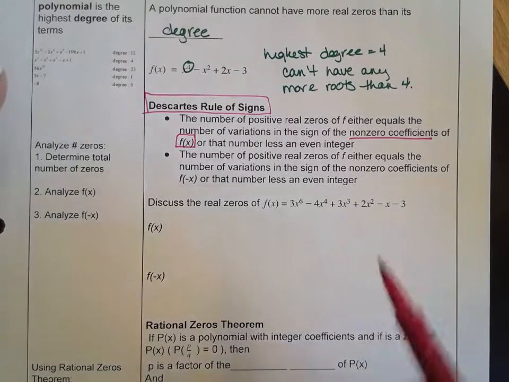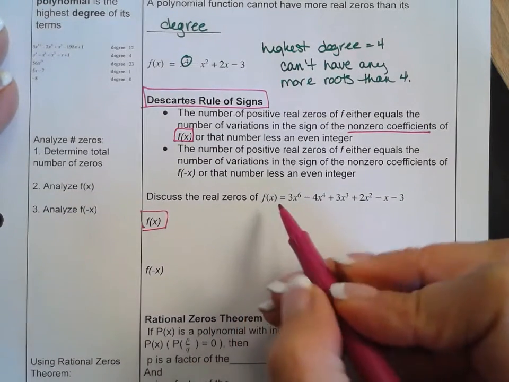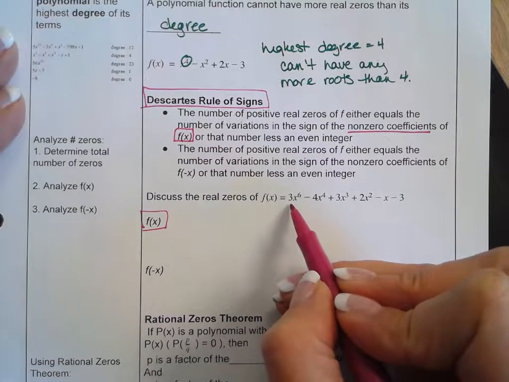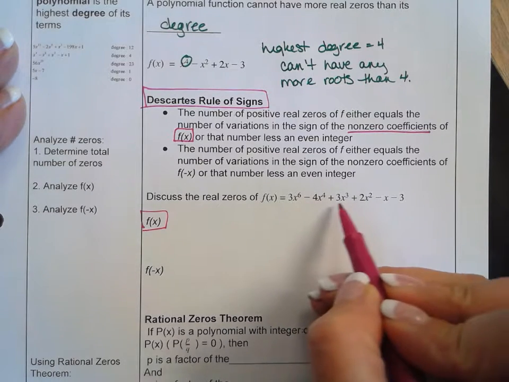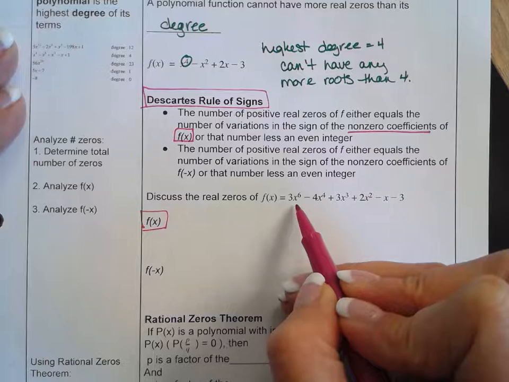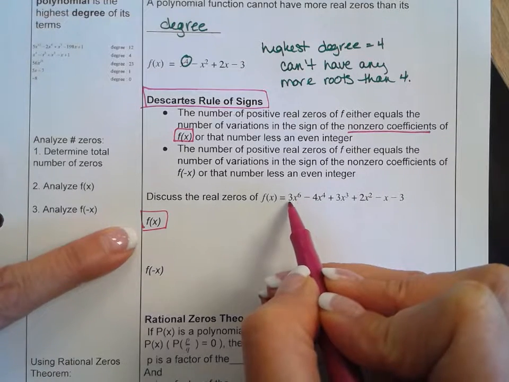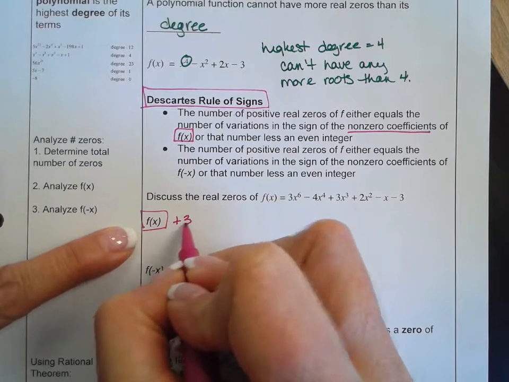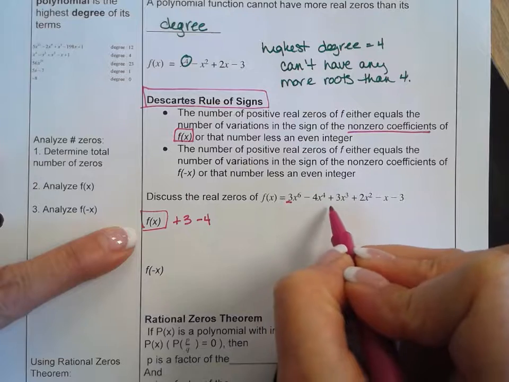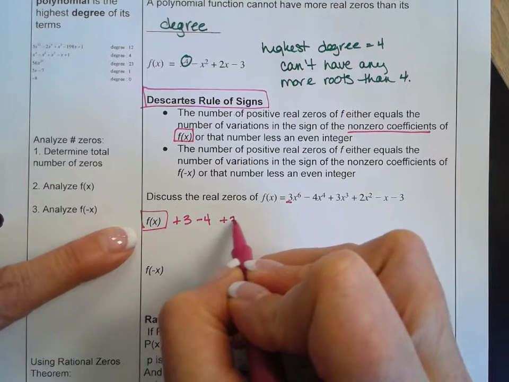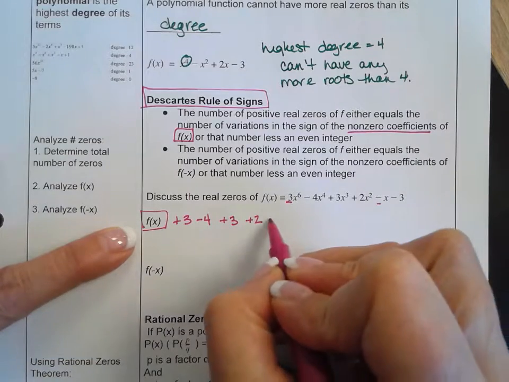So what that really means is, if you look at our f of x here, you don't have to do anything because it's a regular f of x. Look at your coefficients. I have a positive 3, a negative 4, a positive 3, a positive 2, and a negative 1.